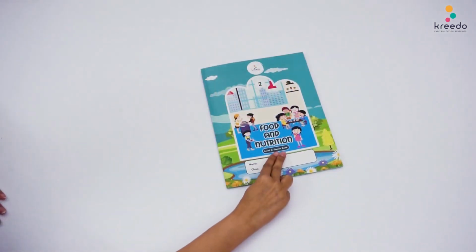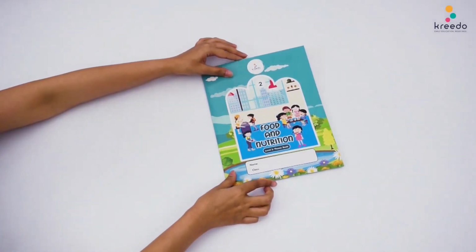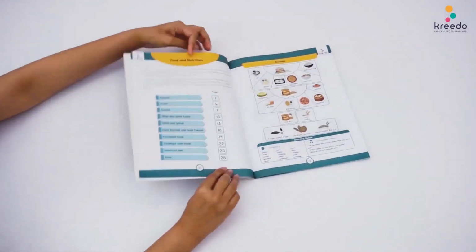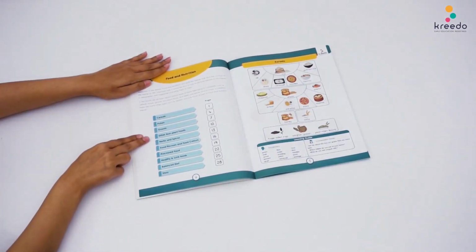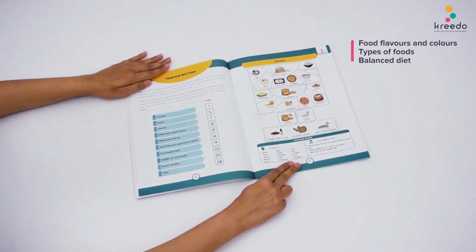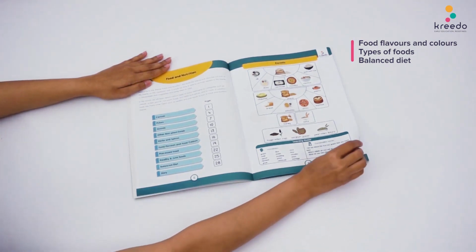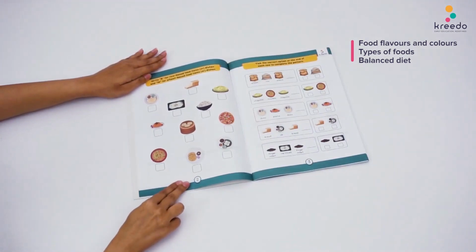Theme book 2 is food and nutrition. This theme book will present concepts like food flavors and colors, types of foods, balanced diet, and more with the help of many text sheets and worksheets. Text sheets, worksheet.